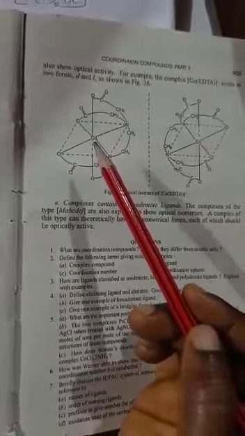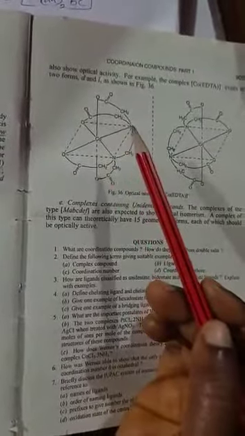See the central metal atom, cobalt, with EDTA, ethylenediamine tetraacetate. So ethylenediamine, one acetate is here, one acetate here, and the third one and fourth one.